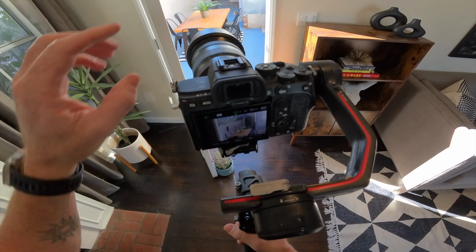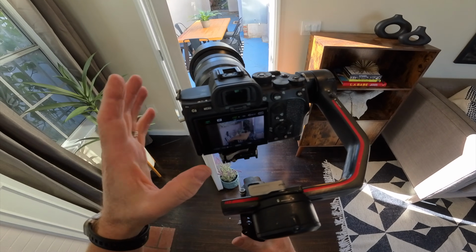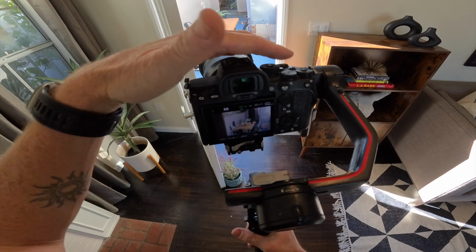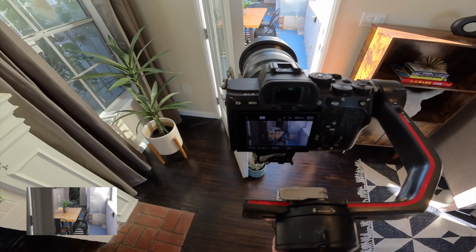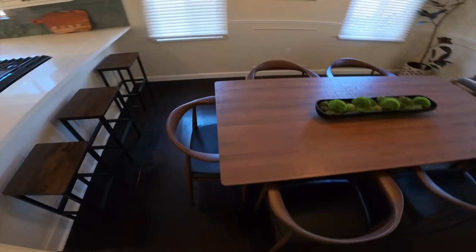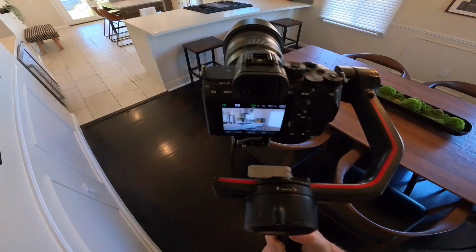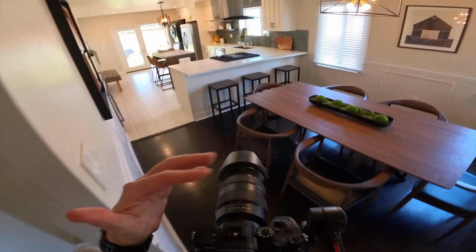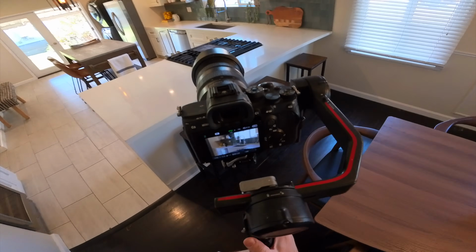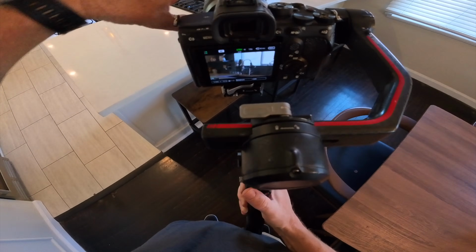I'm gonna go a little bit wider because I want to see that doorway right there. Okay, let's see if we can get the chairs. And now the sink.